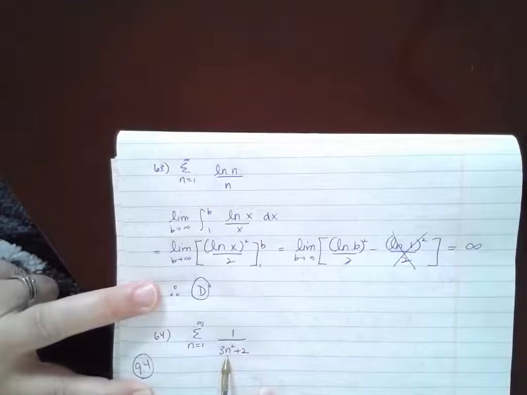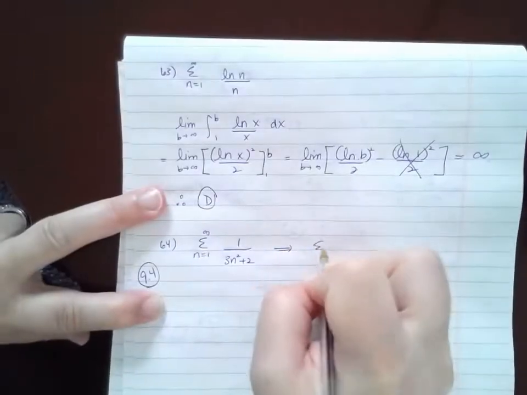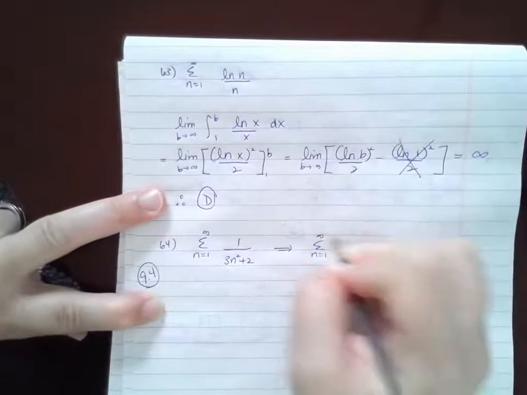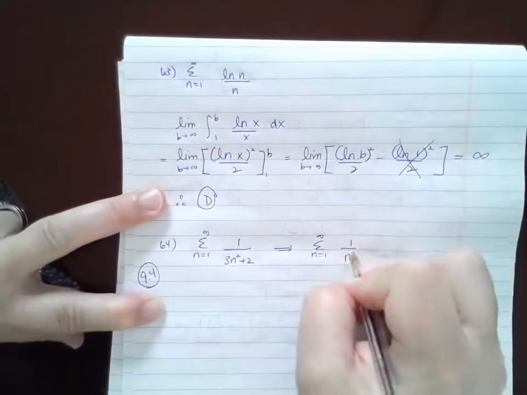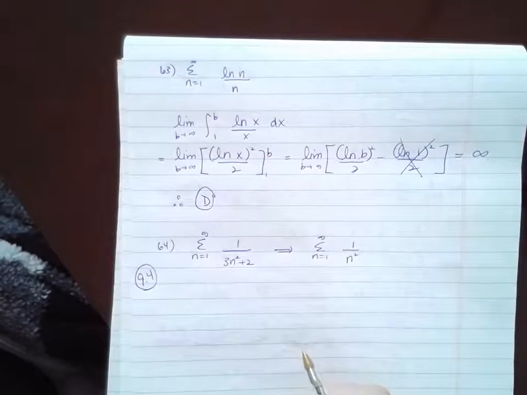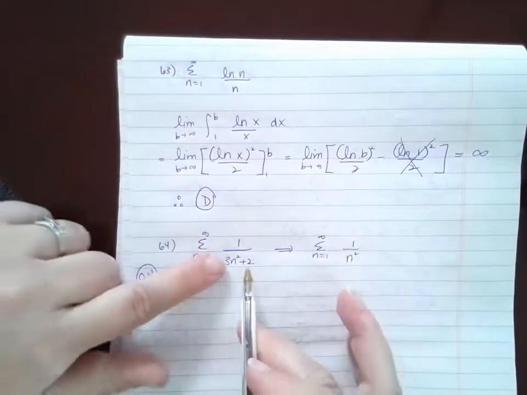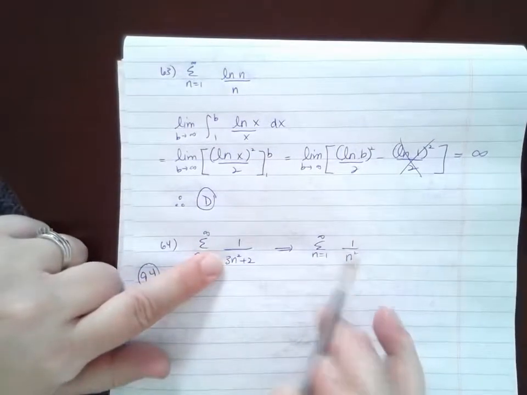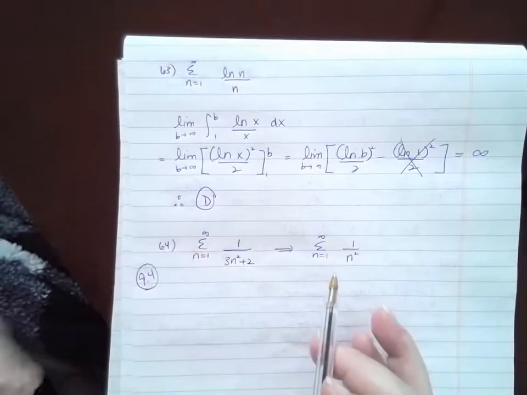For instance, I don't have a problem comparing this to the very basic parent function 1 over n squared. Remove the coefficients, remove the constants, and I want to know if I can make a bold statement as to which one of these is clearly smaller than the other.